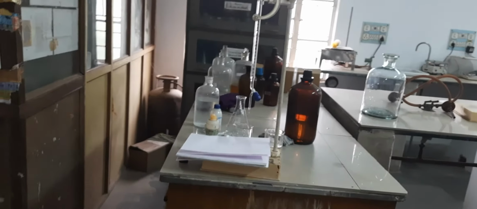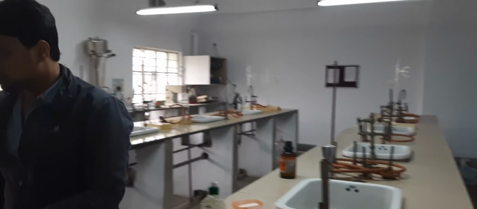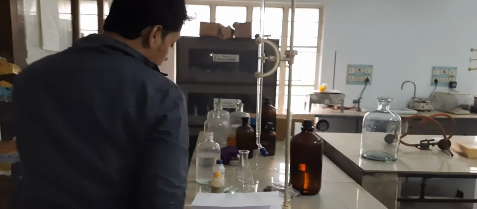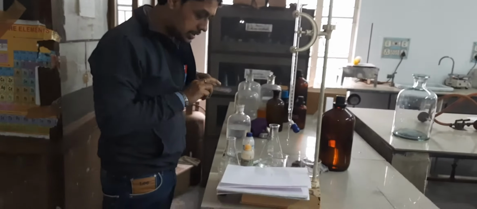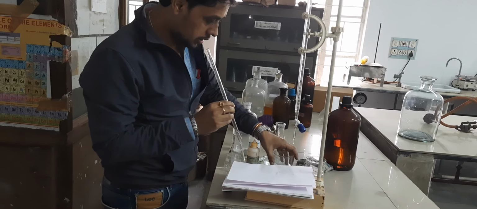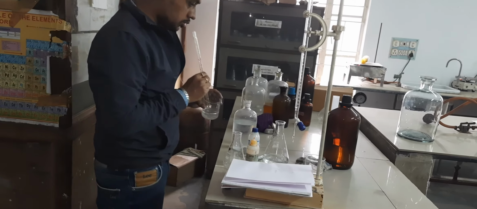As you know, we need to repeat the titration process. So we will throw the solution in the basin, wash the conical flask again, and repeat the process to get the exact reading. Take 10 ml of sodium carbonate.